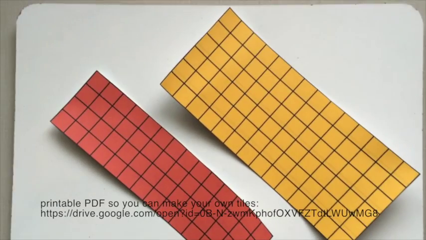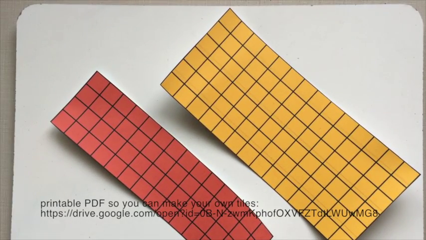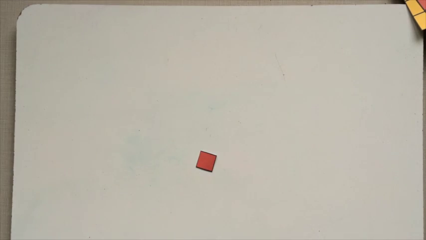At the beginning of the video, there was a link to a PDF where you can print out your own tiles. They print out like this. You cut them out and then you glue them back to back. So you get little squares that are red on one side and yellow on the other side. And these are going to represent the quantity of 1 for us. The yellow side is positive 1. And on the opposite side is the opposite sign, the opposite value, negative 1.